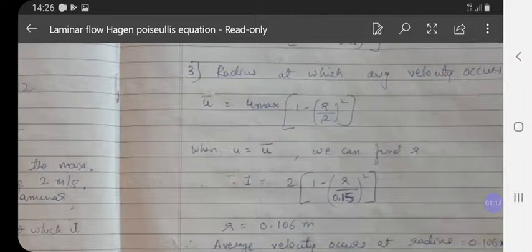Instead of u it can be any u, it may be u average also. So if I take u average, I have to find out at what radius it occurs. So instead of u, I'll put 1, which is u average. U max value is known to me, which is 2, into 1 minus r upon capital R, where R is the radius of the pipe. So the diameter is 0.3 meter, so its radius is 0.15 meter, the whole square. So small r becomes 0.106 meter.